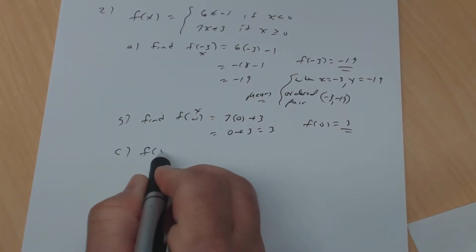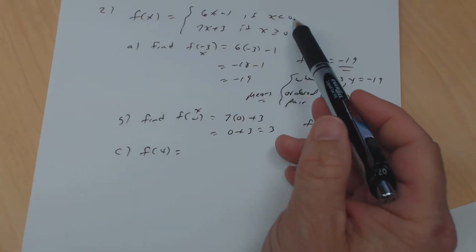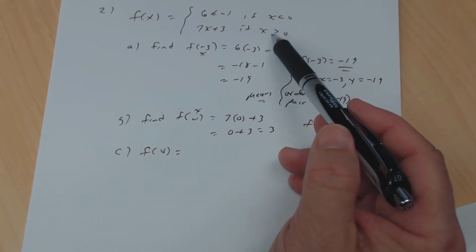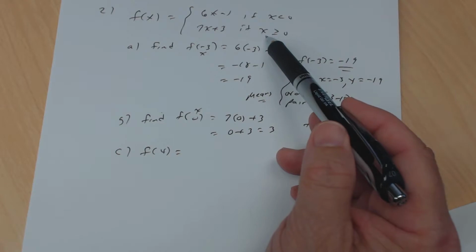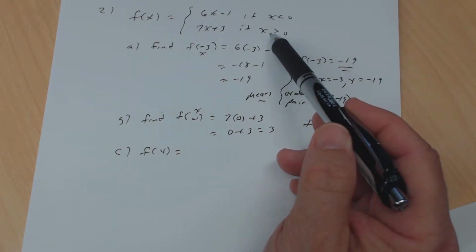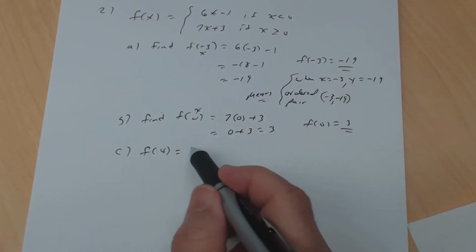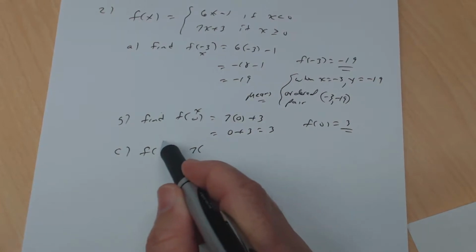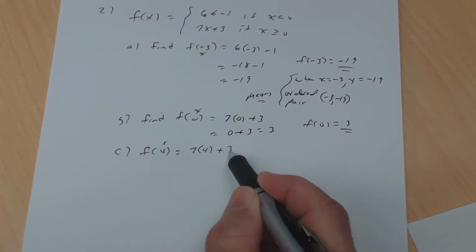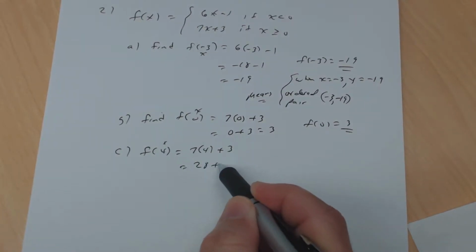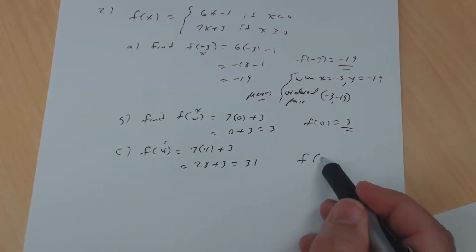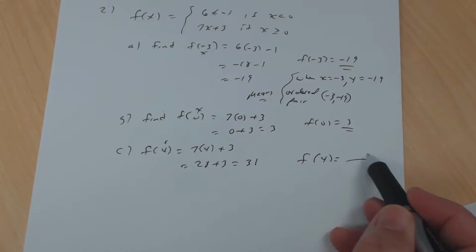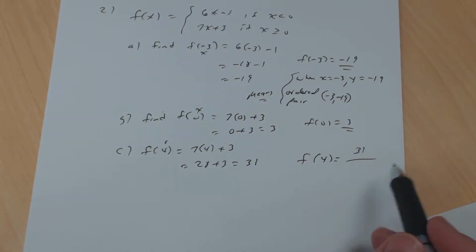C, find f of 4. Well, again, you got to determine which one of these 4 falls into. Is 4 less than 0? The answer is no. Is 4 bigger than or equal to 0? The answer is yes. I'm going to use 7x plus 3. So you get 7 times x. Remember, x is 4, plus 3. So that's 28 plus 3, which is 31. So f of 4 equals 31.